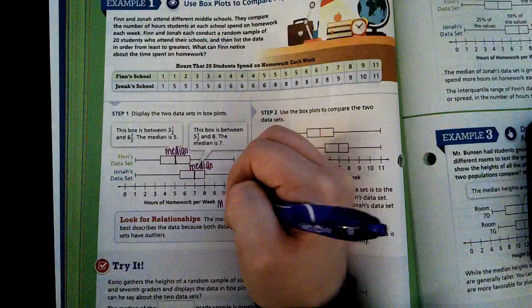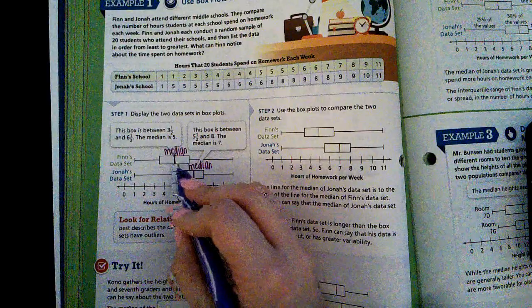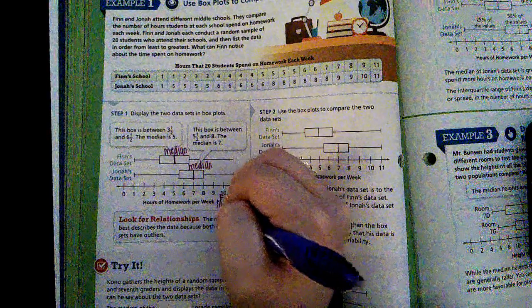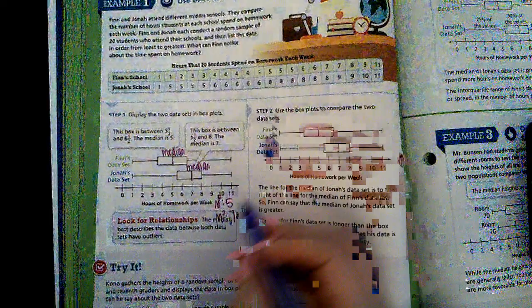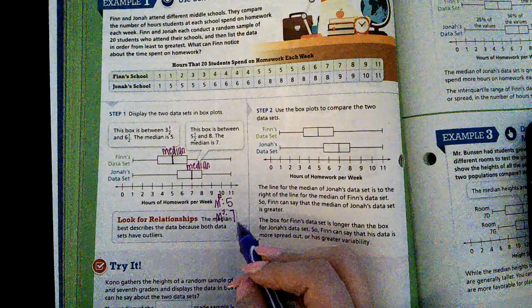Finn's median, I'm going to write it here for Finn, is at 5, while Jonah's median data point, so I'm going to put a J, is at 7. So right off the bat, we can infer, so remember, an inference is that educated guess, we can infer that people in Jonah's class spend more time doing their homework each week.